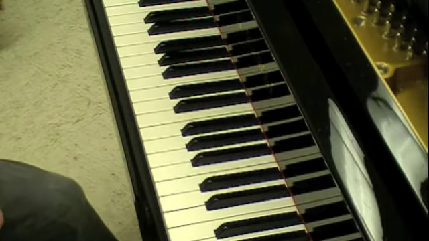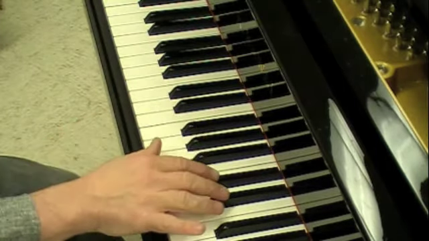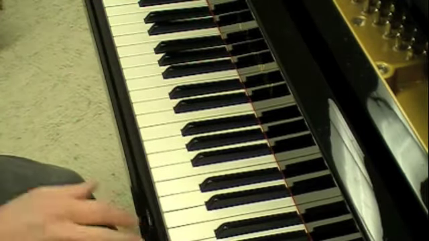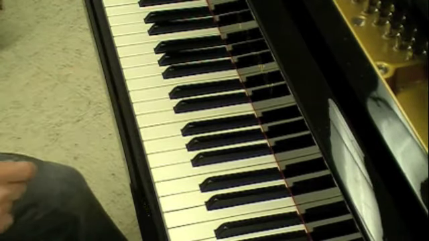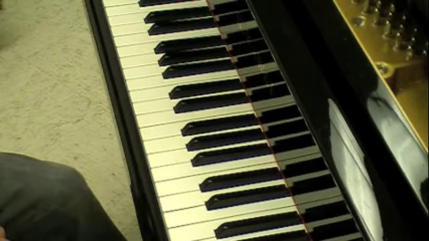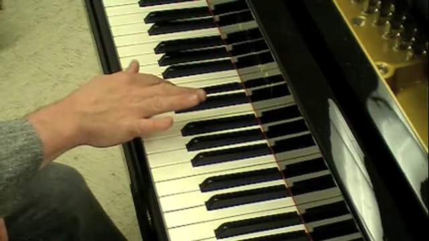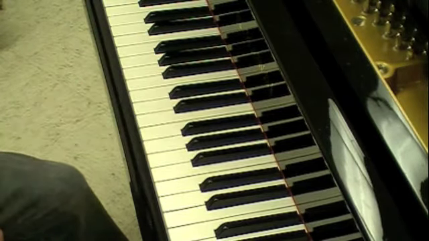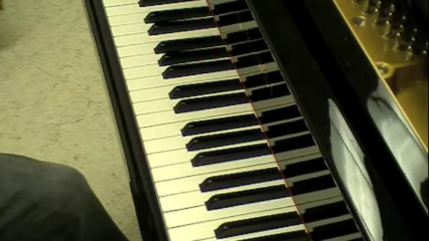So this is the piano keyboard. You'll notice that there are 2 black keys and 3 white keys, 2 black, 3 white, all the way through the keyboard. Between every black key and every white key is a half step, or a minor second. So between this note and this note is a half step. Between this note and that note is a half step.